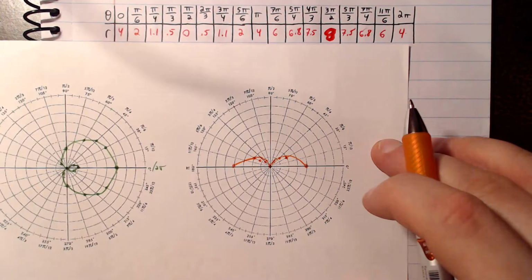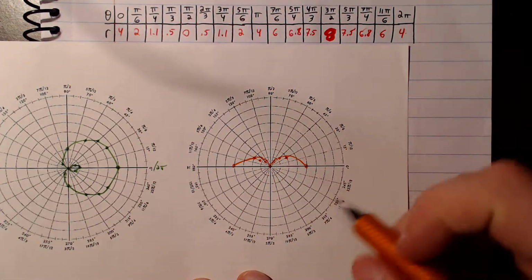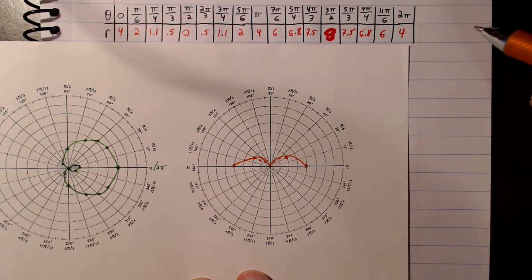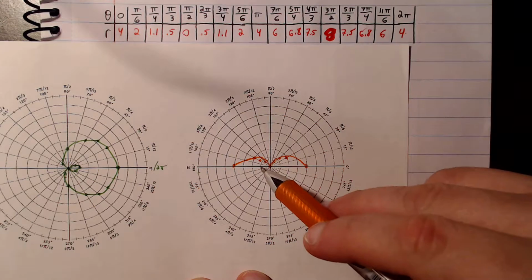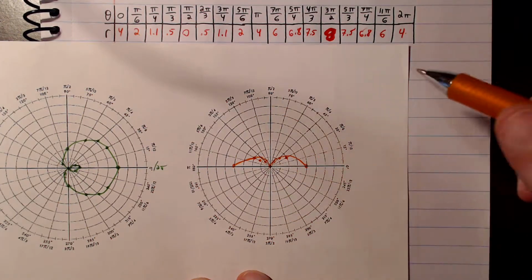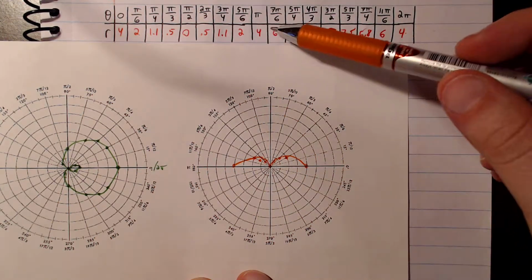Okay. If you make a little error like that, hopefully you're using pencil, just erase it. If you're using pen, don't worry about it, just don't connect it. Right? Now we want to do the next couple.